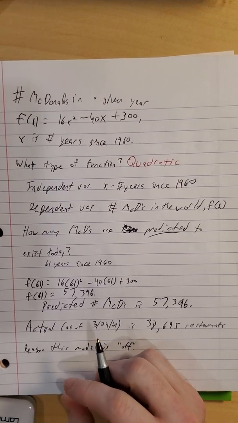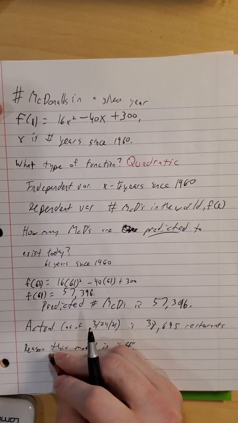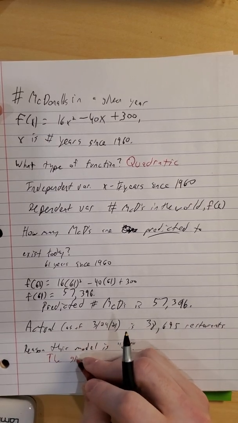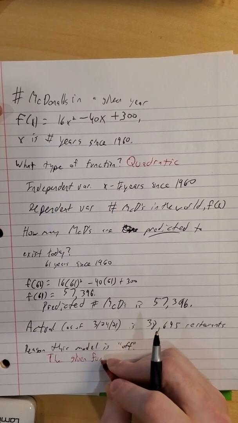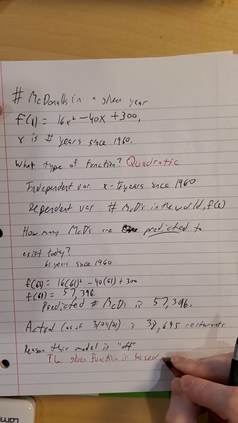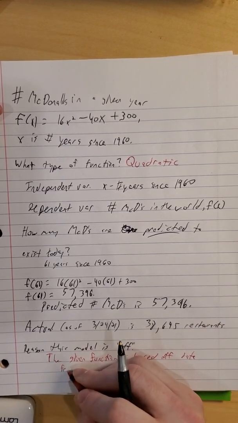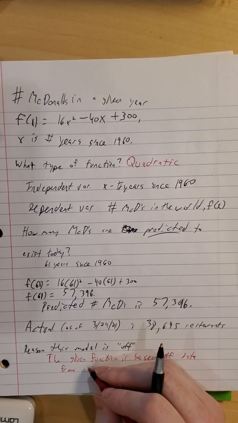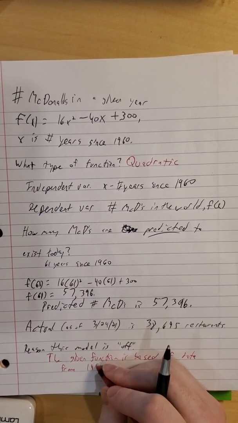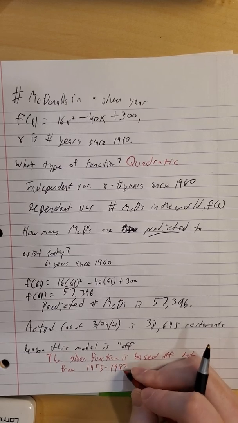The reason for this, the given function is based off data from, let's see, where was it, 1955 through 1987.